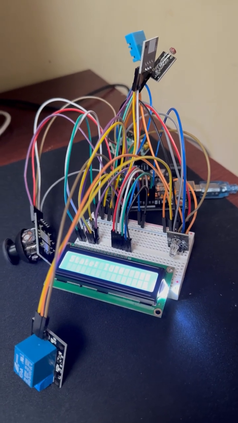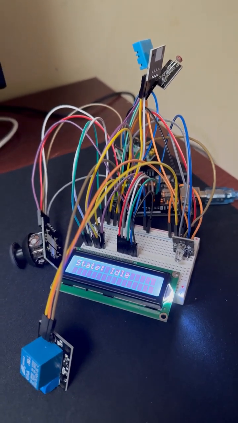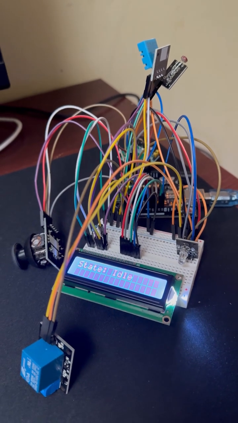Shown here when the light sensor is reading some light, so just normal light, nothing is happening and we're staying idle.